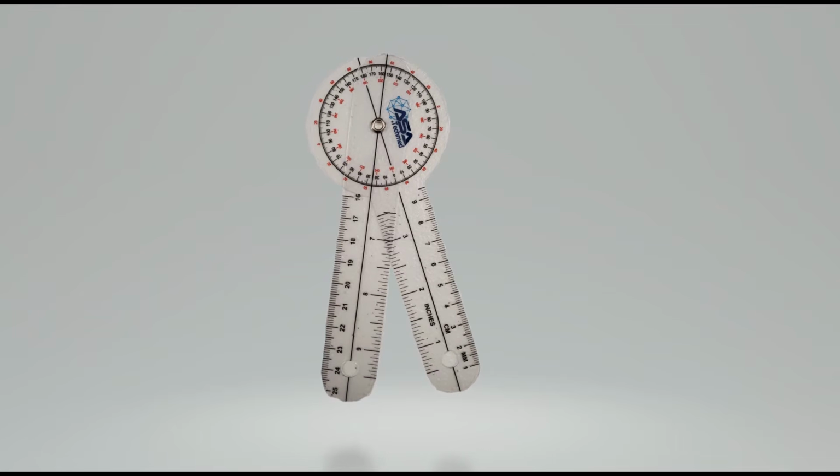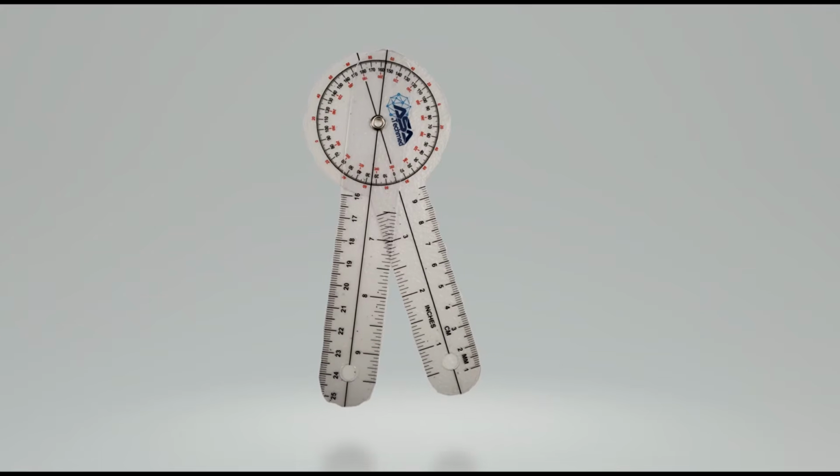The goal for this video is to present concepts related to joint motion and to provide a foundation for goniometry. So let's jump in.